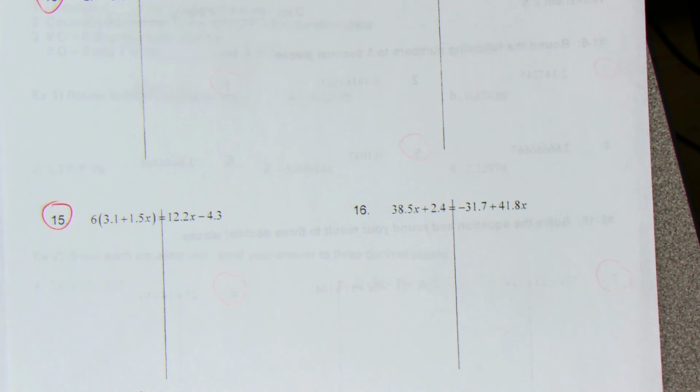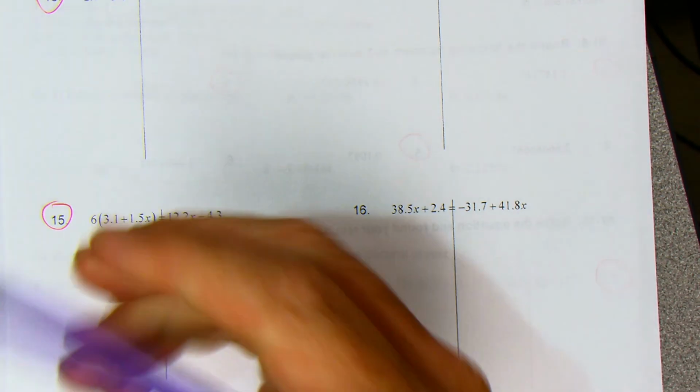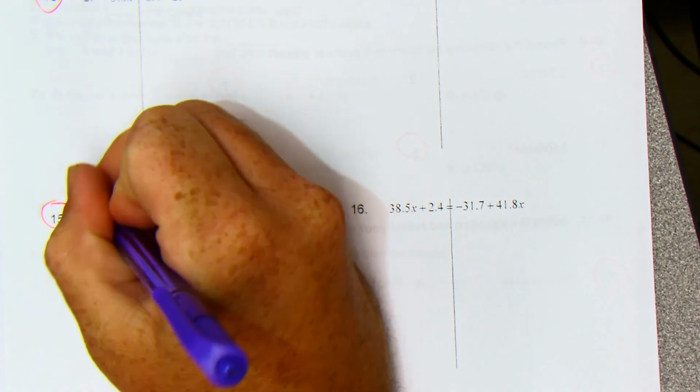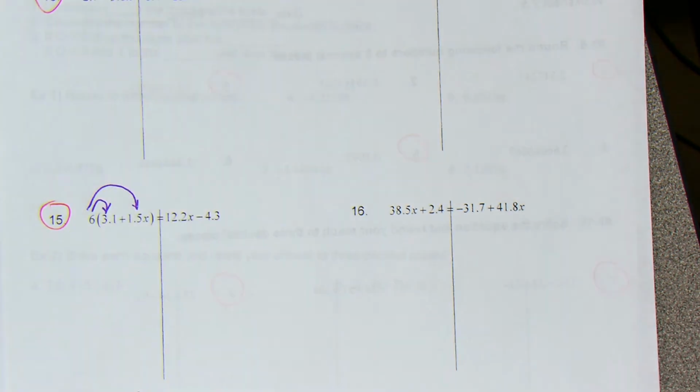Okay, so the first thing that I want to do in this problem is remove my distributive property, okay? In order to do that, I know that I need to multiply the number that's on the outside of the parentheses, which in this case is this 6, times everything inside the parentheses. So I'm going to multiply this times here and times there. Okay, so I'm going to do 6 times 3.1 on my calculator.